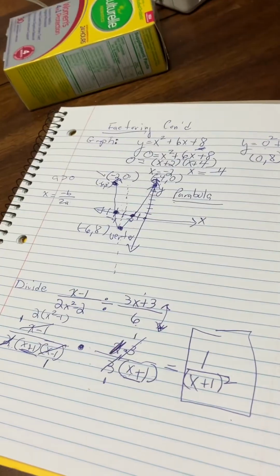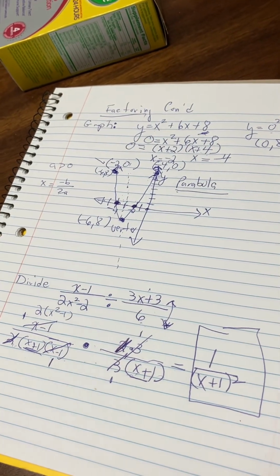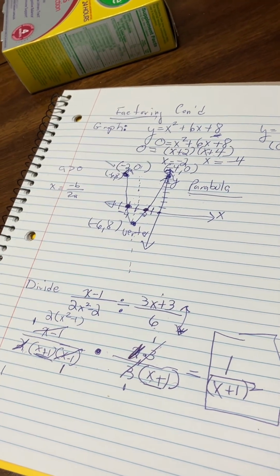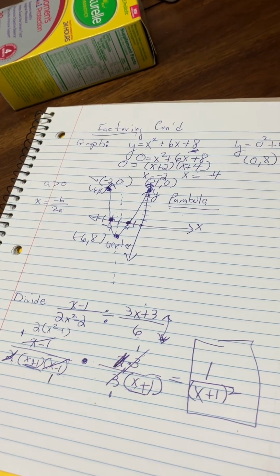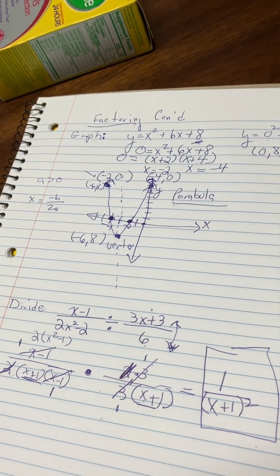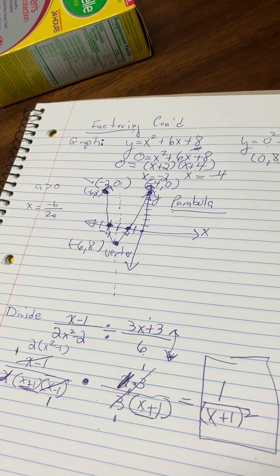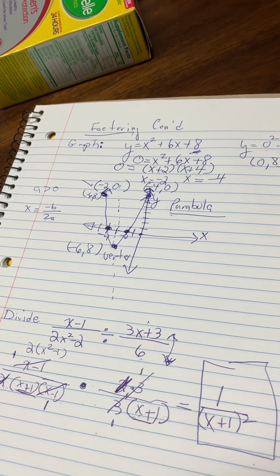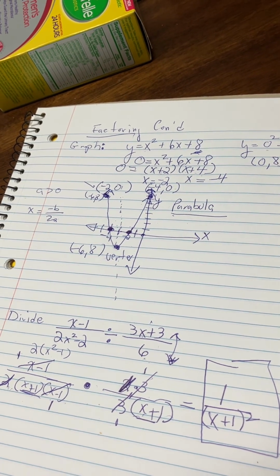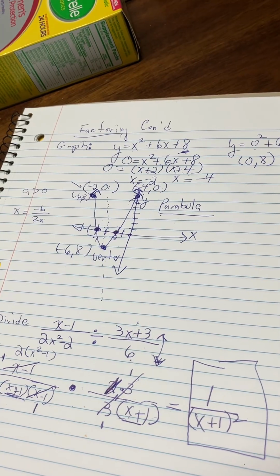You get motivated to study factoring, because if you take more advanced classes, it will make those classes go a lot smoother if you know how to factor all the different types of polynomials.